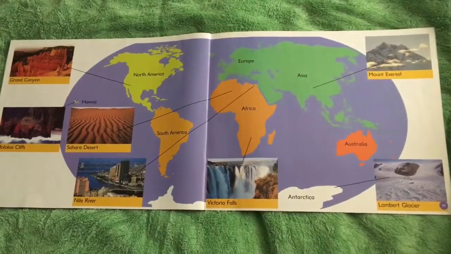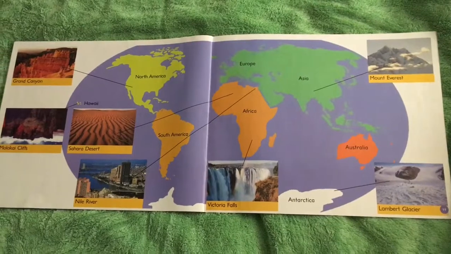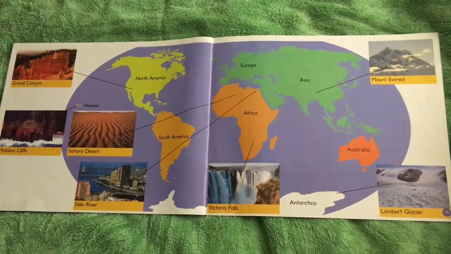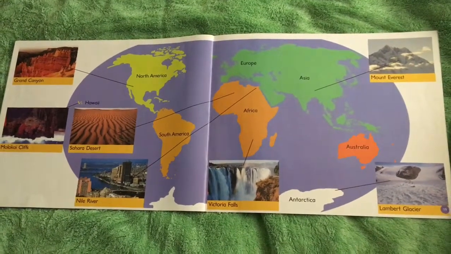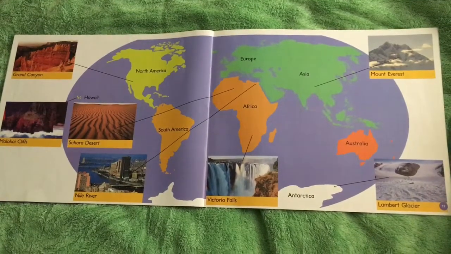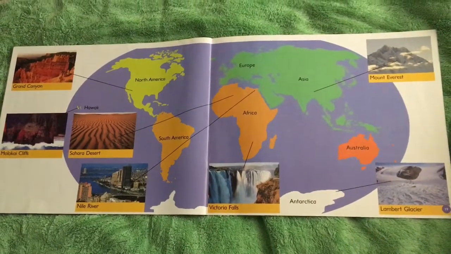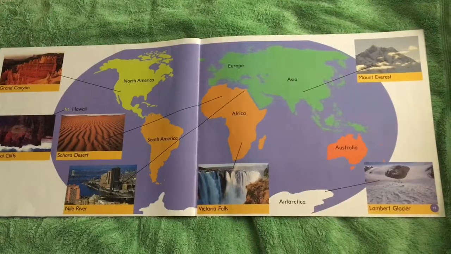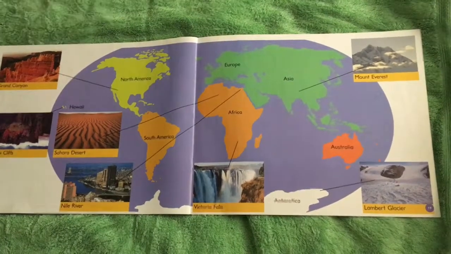The Grand Canyon in North America, Molokai Cliffs in Hawaii, the Sahara Desert in Africa, the Nile River in Africa, Victoria Falls in Africa, Mount Everest from Asia, and the Lambert Glacier in Antarctica.